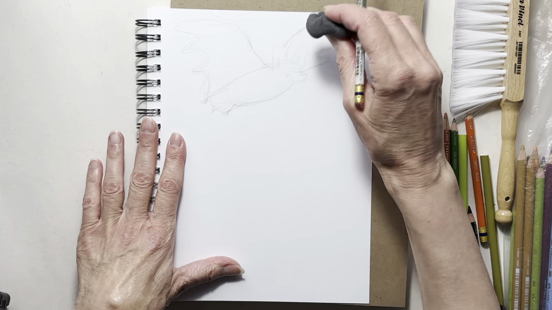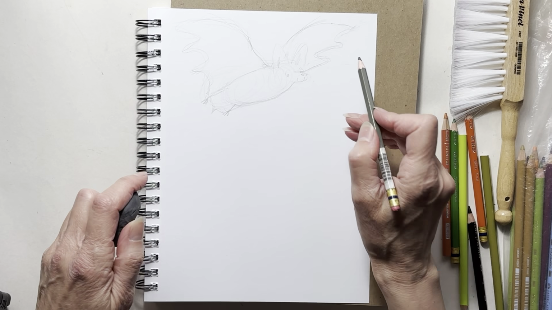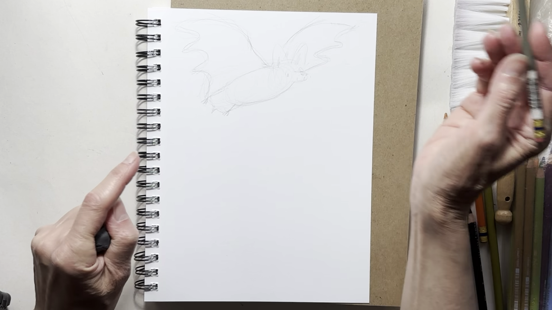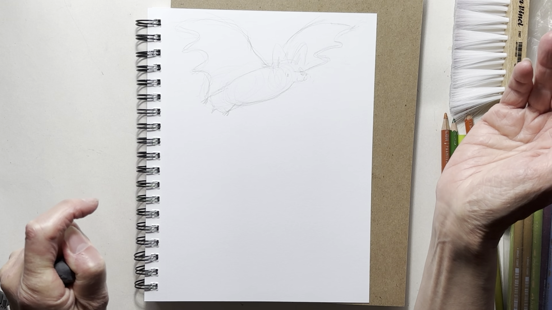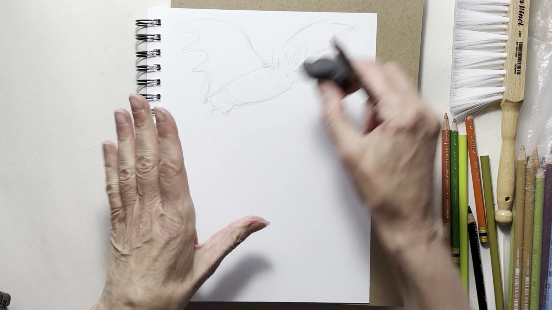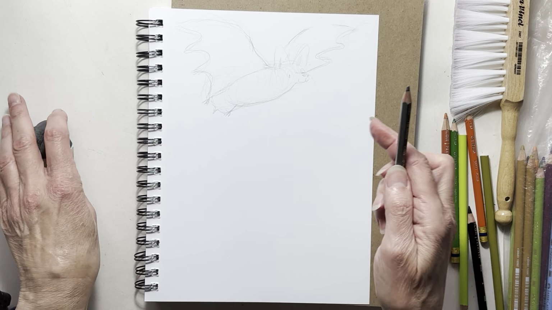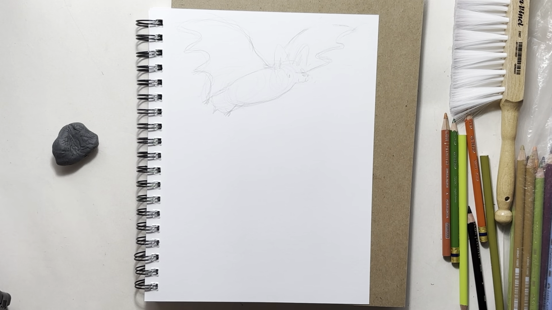Yeah, I don't want that much detail in there. It might be more accurate, but okay. This is gonna have to do. So now the question is colors, which I did not choose in advance. Probably should have.